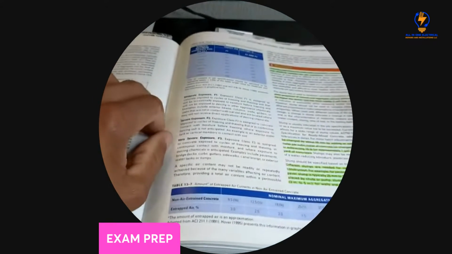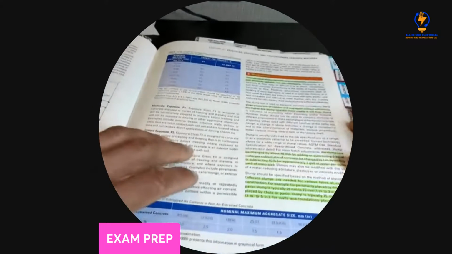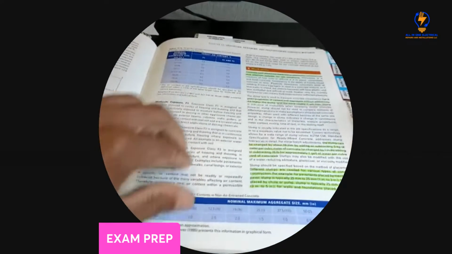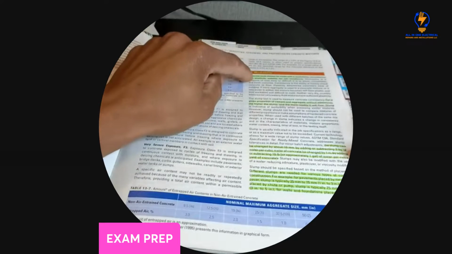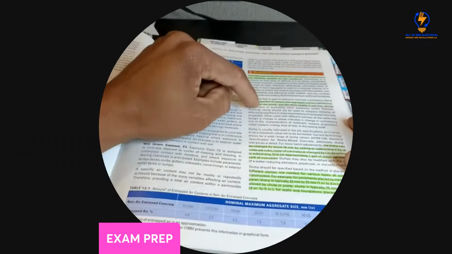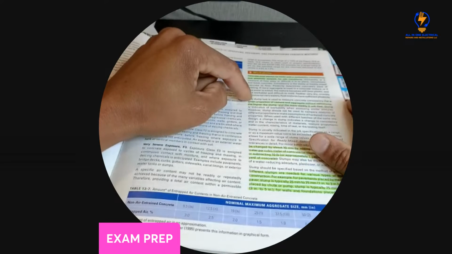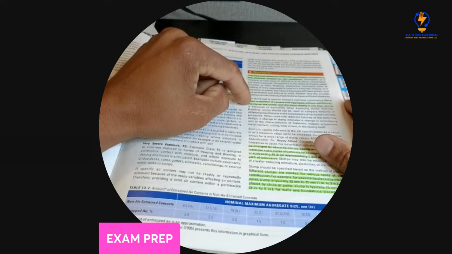Now we are moving to page 269, where we're going to work with workability. Right here, first 2 lines, workability, page 269. Second paragraph, right here. You could say the first 3 lines, 1, 2, 3, the first 3 lines in here.